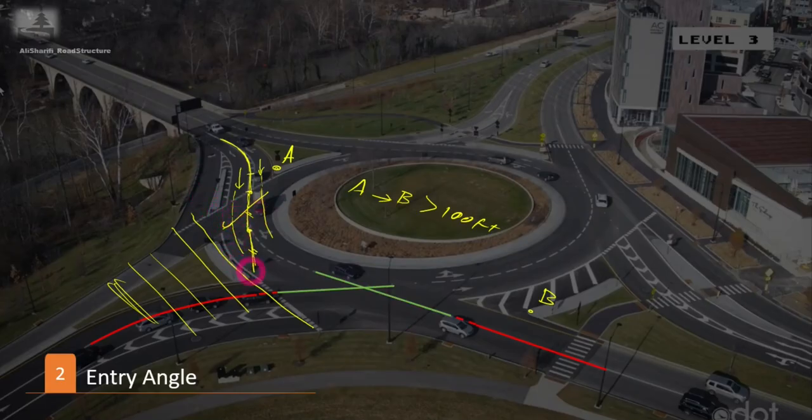Alright, that was all about the entry angle, how to measure it, how it affects the capacity and safety of roundabouts, and what the recommended range is.